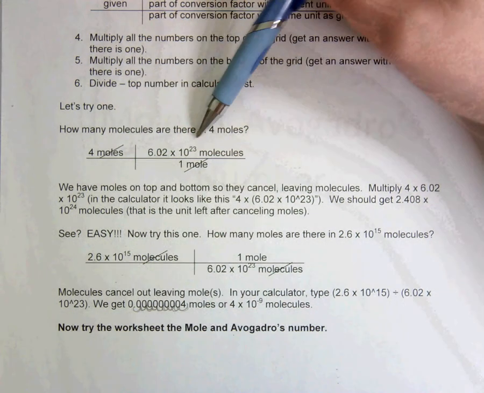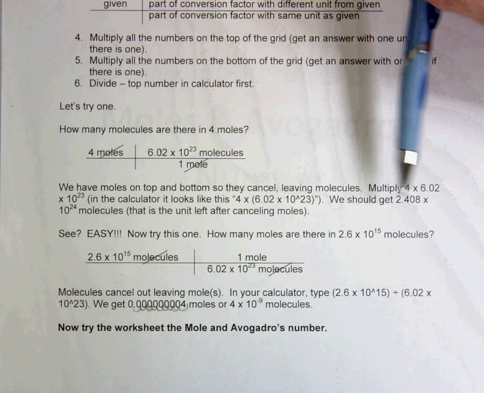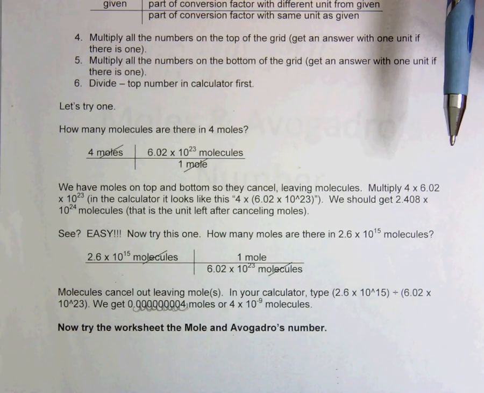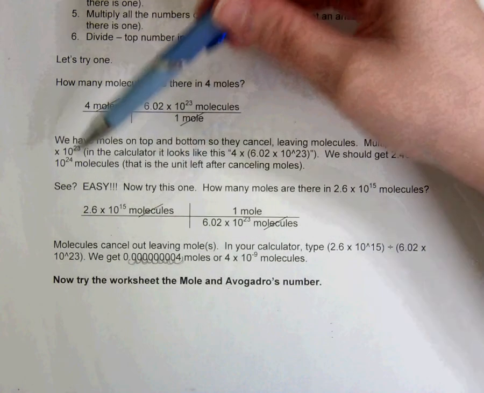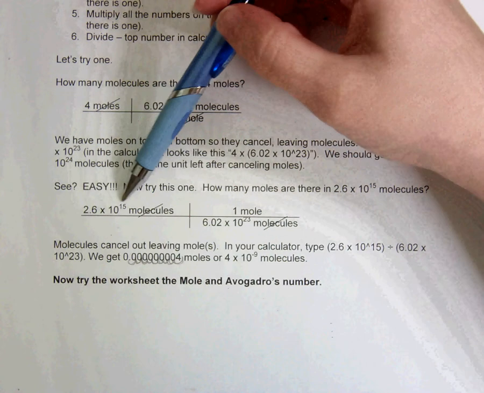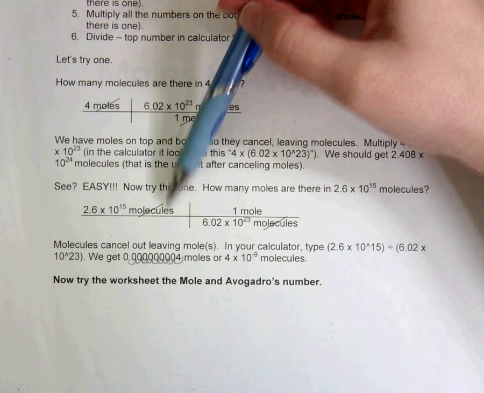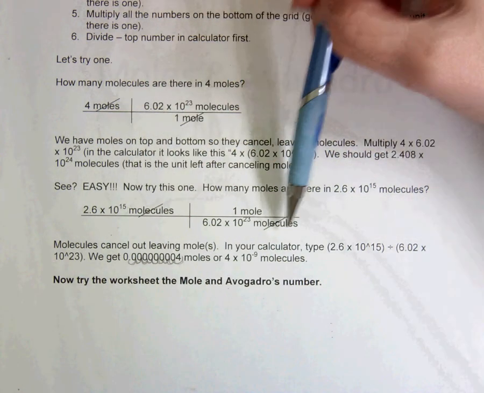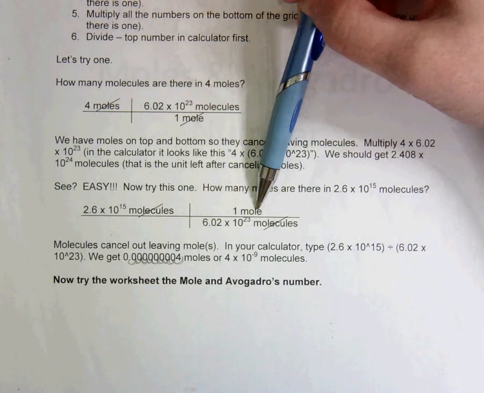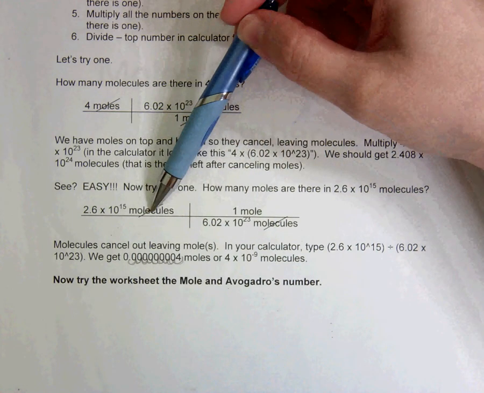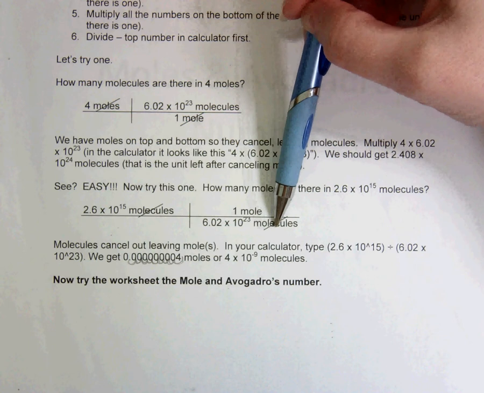You might want to try this real quick in your calculator just to make sure that you do get that number. If you are given molecules, so in this case it says 2.6 times 10 to the 15th molecules, then you're going to put your molecules on bottom here. So 6.02 times 10 to the 23rd molecules with 1 mole on top. Whatever you have on top here goes on bottom for your fraction.